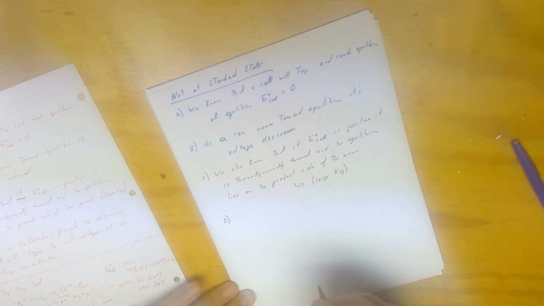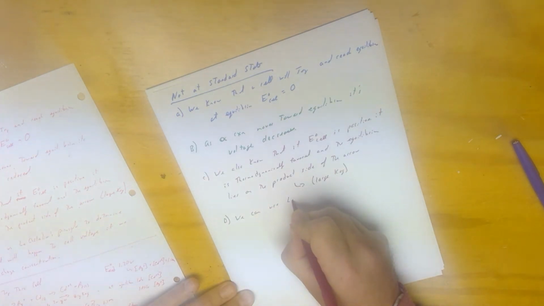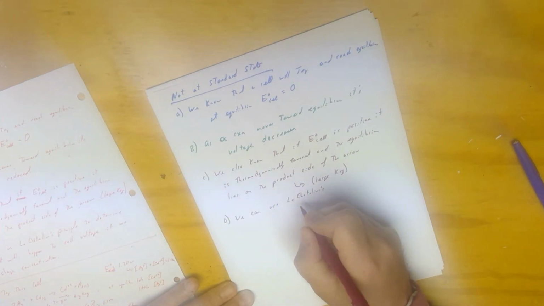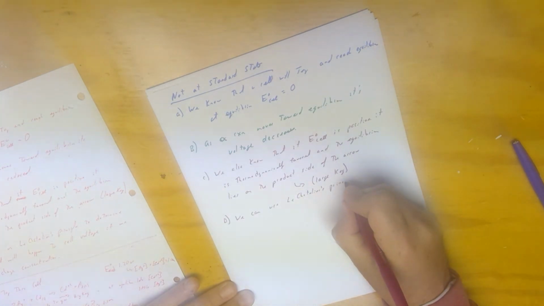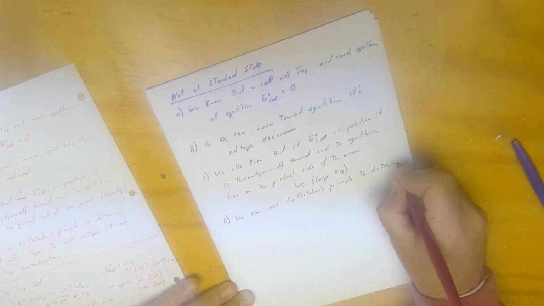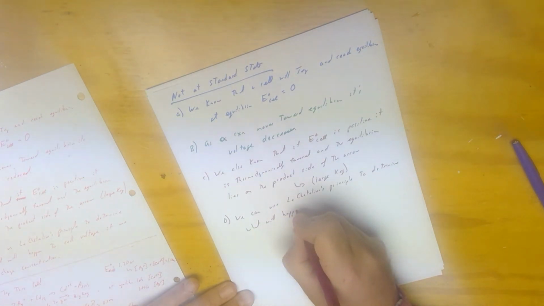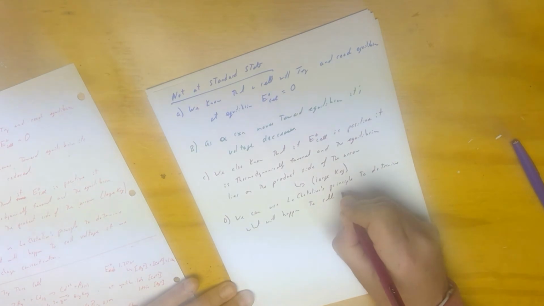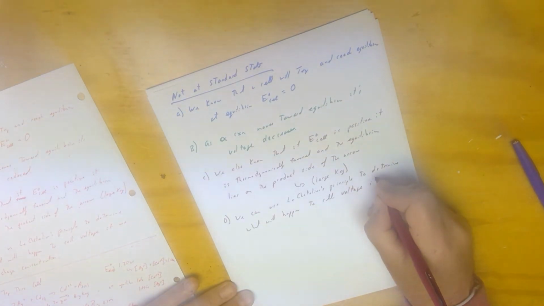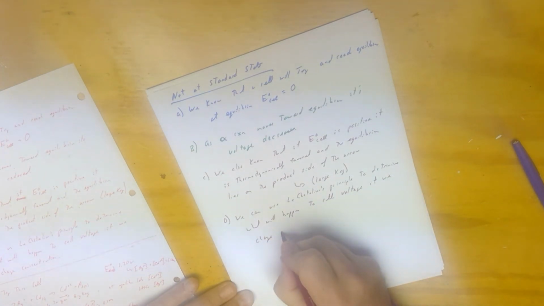Now, we can use Le Chatelier to determine what will happen to cell voltage if we change concentration.